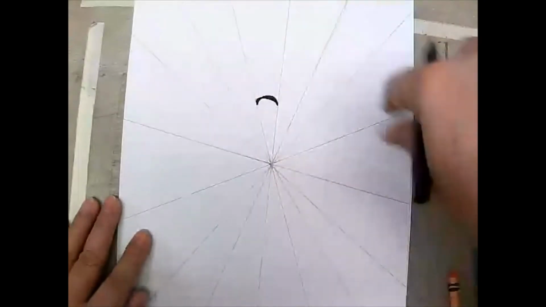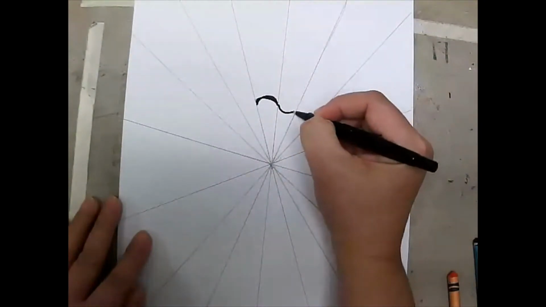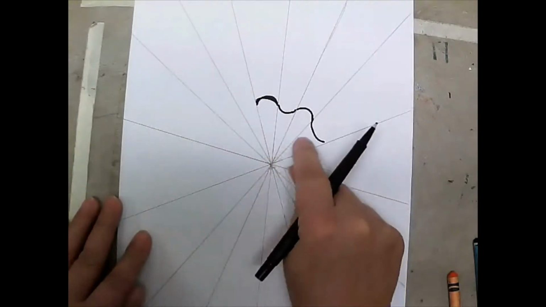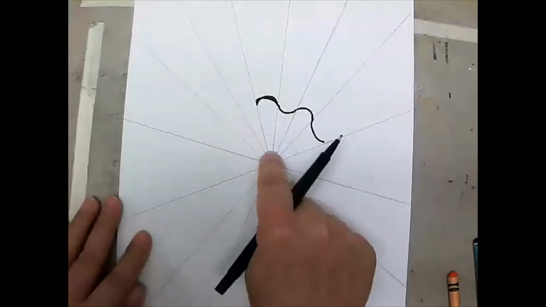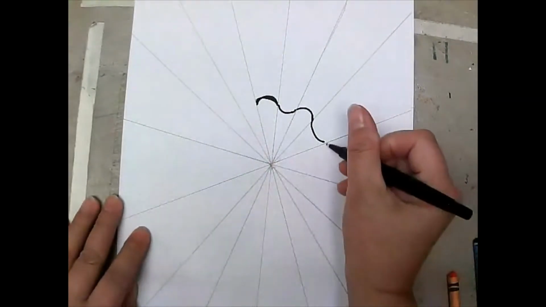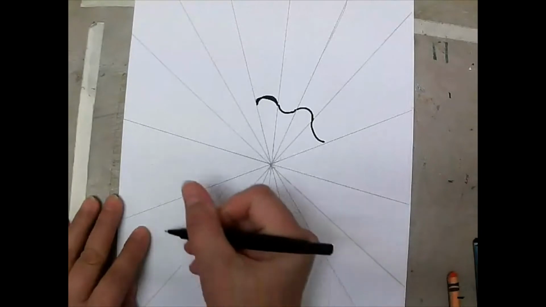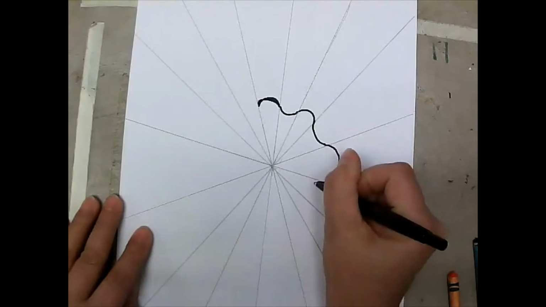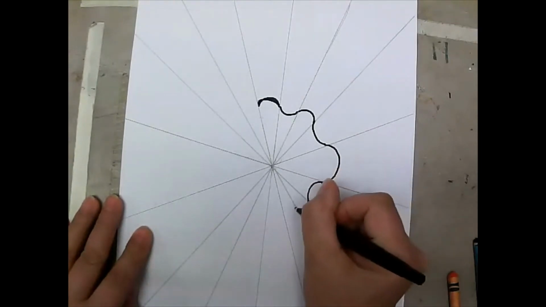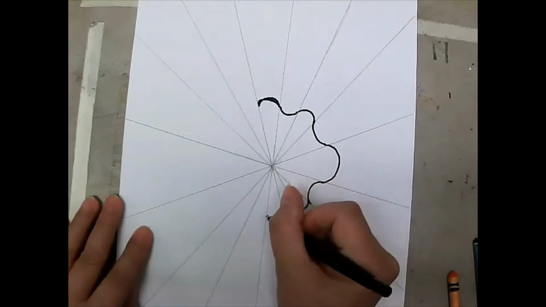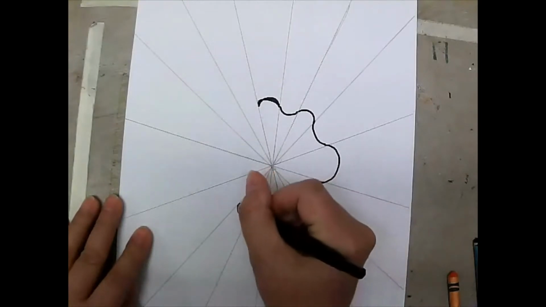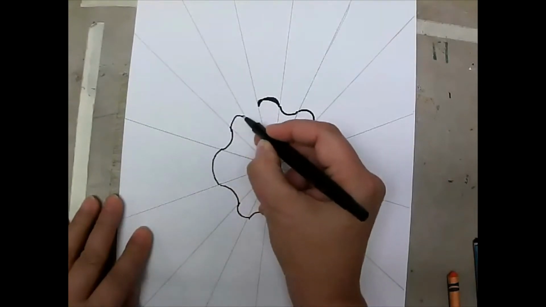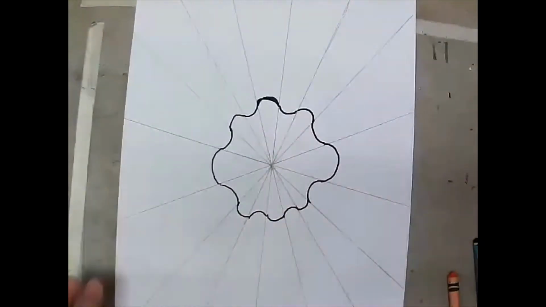The next line that's next to it is going to curve in, and then out, and then in. But you want to try to keep it as close to the same distance from this dot in the middle. So don't start doing it and start getting way out here. Out, in, out, in, out, in. Yeah, so that turned out perfect.